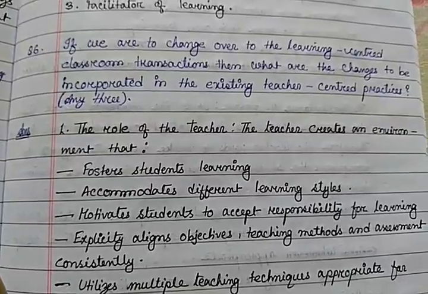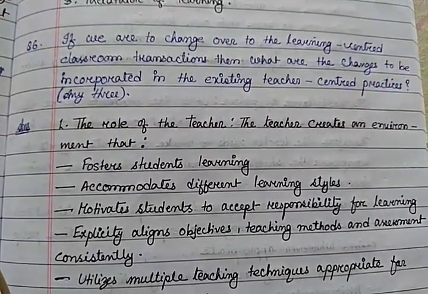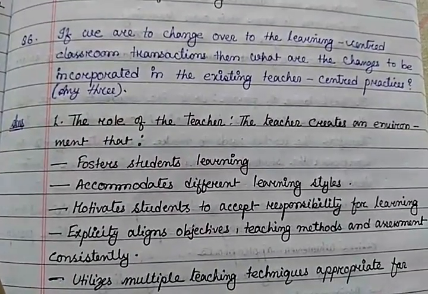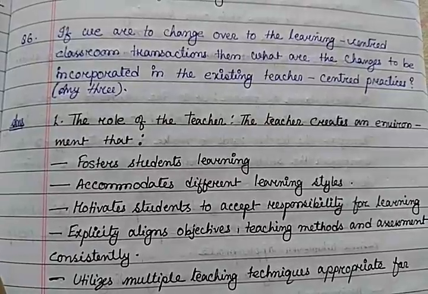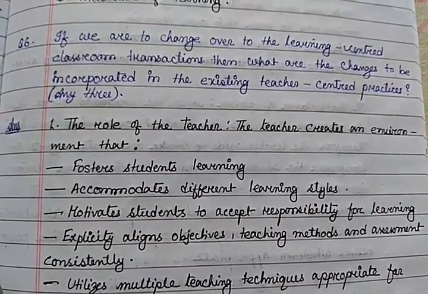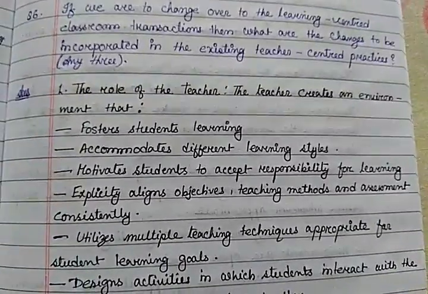So this is question number 6. If we are to change over to the learner-centered classroom transaction, then what are the changes to be incorporated in the existing teacher-centered practices? So we have to write any three. So I have written any three. See, first is the role of the teacher.